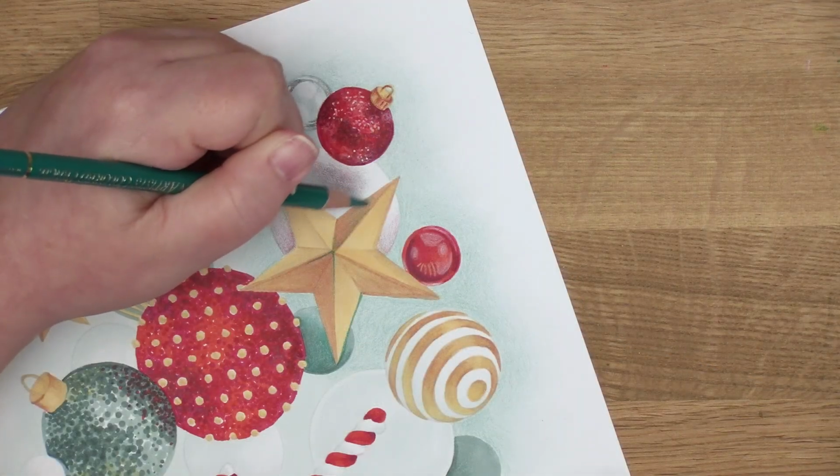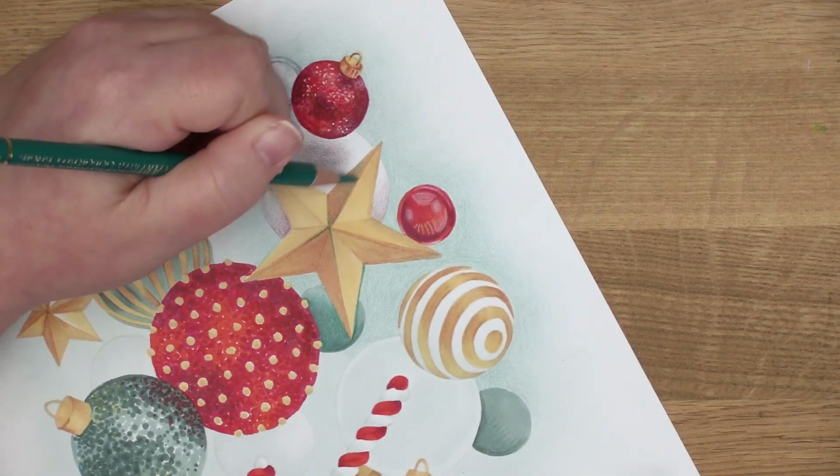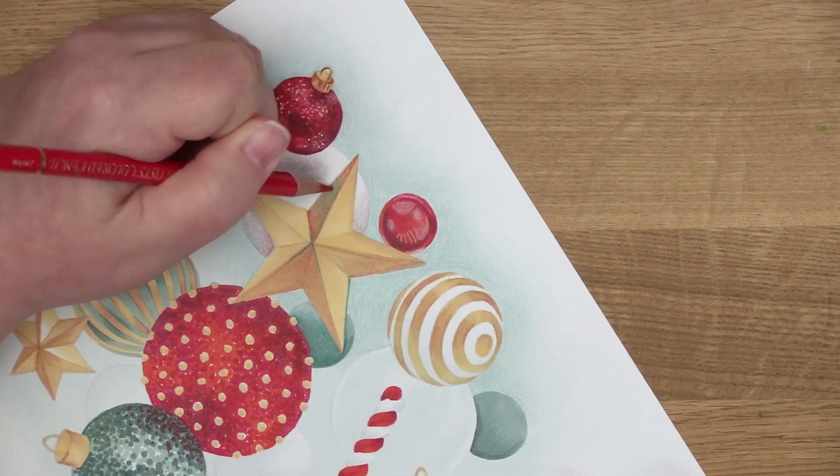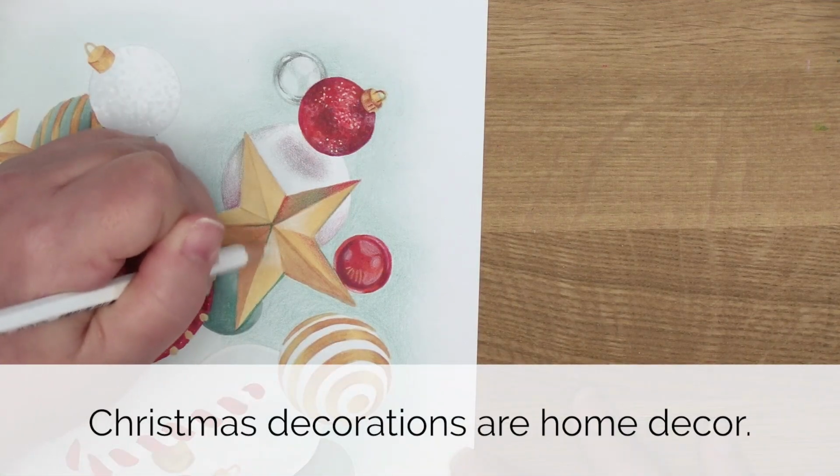Photo references keep you from making mistakes that look fake to everyone else. For things like this ornament project, I'm really going to focus my search on home decor trends because we can steal some of these ideas. Christmas decorations are home decor. If you wouldn't decorate your living room with this color palette, then why would you ask someone else to decorate their living room with your Christmas art?